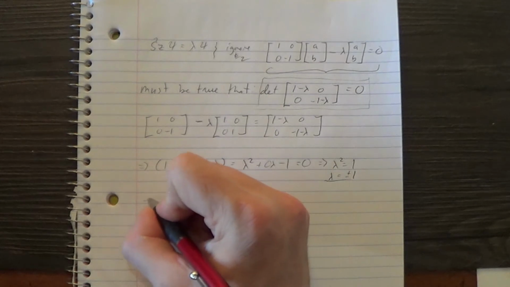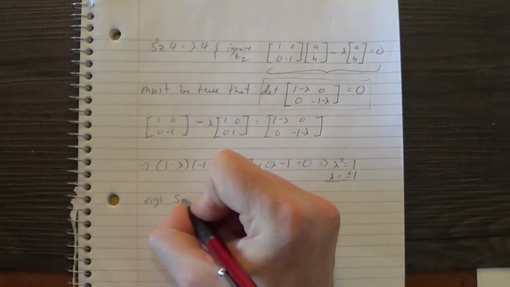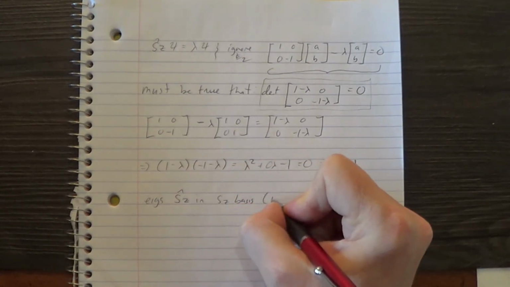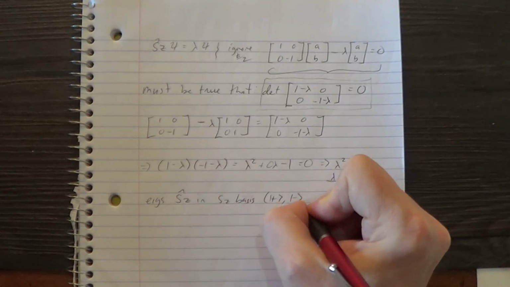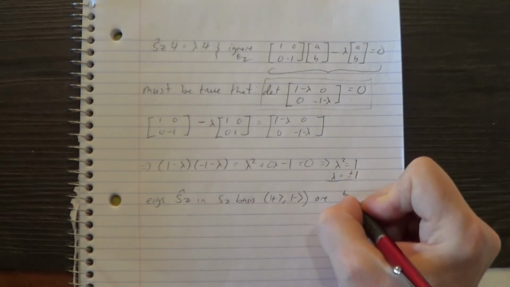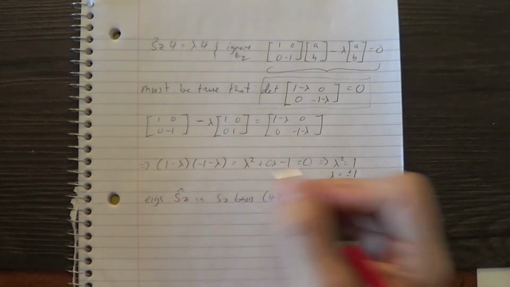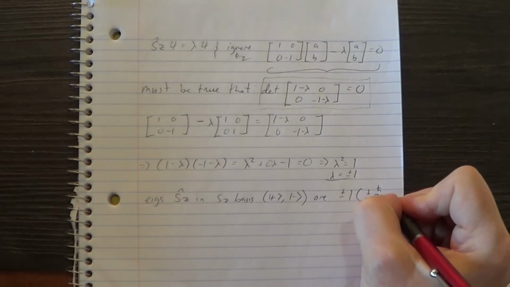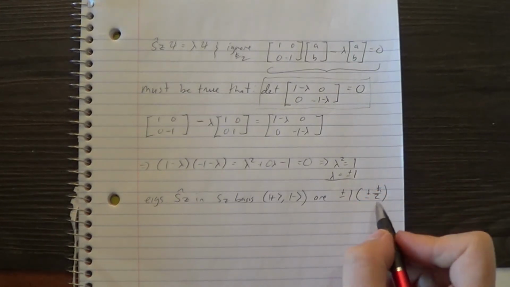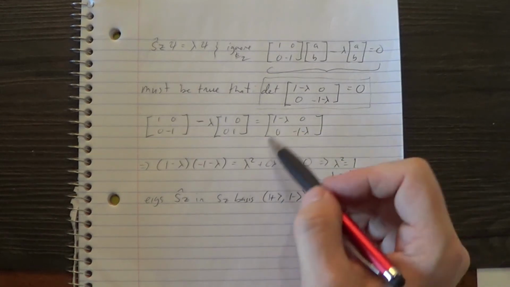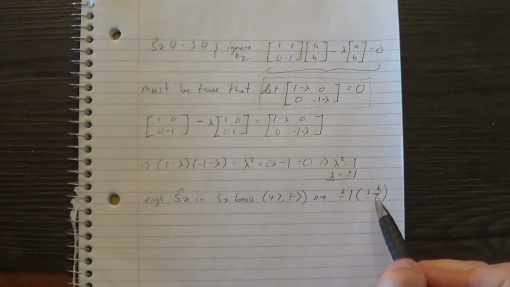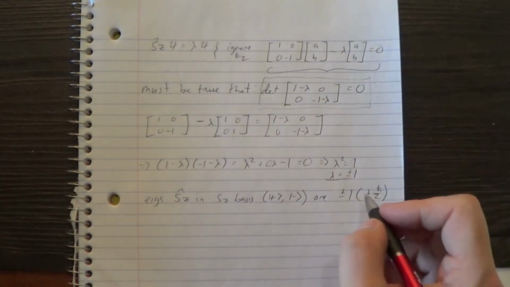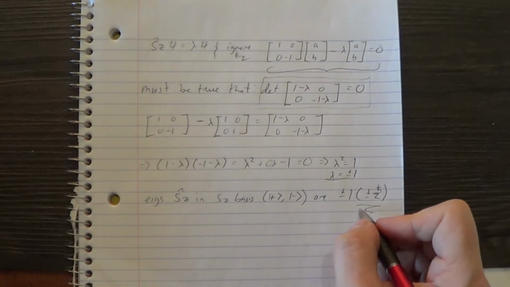So, the eigenvalue of SZ in the SZ basis is plus or minus 1, but we ignored h bar over 2. So if you hadn't, the eigenvalues are plus or minus h bar over 2. I didn't want to have to write h bar over 2 like a thousand times. Had I not just set h bar over 2 equal to 1, this is what you would have gotten. Okay, so there you go.